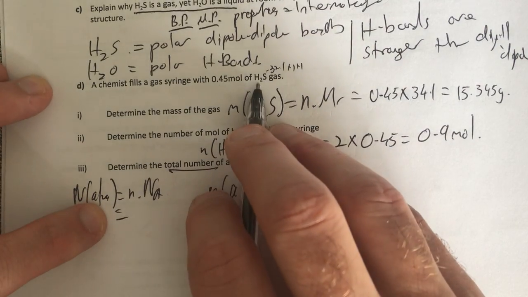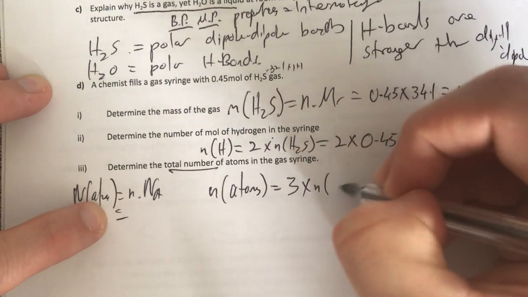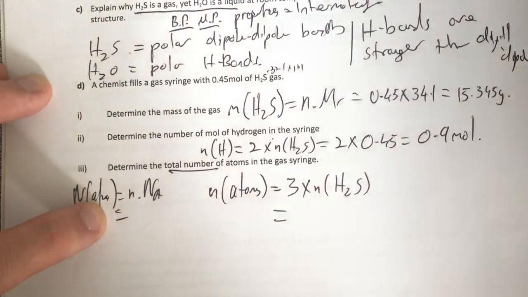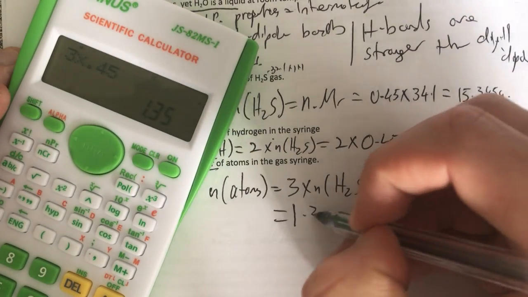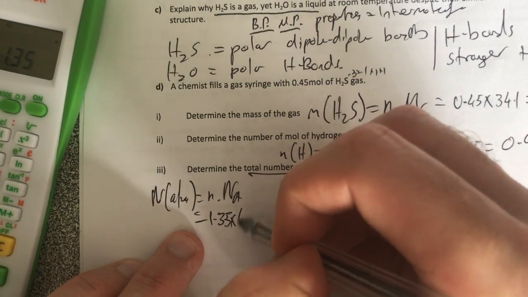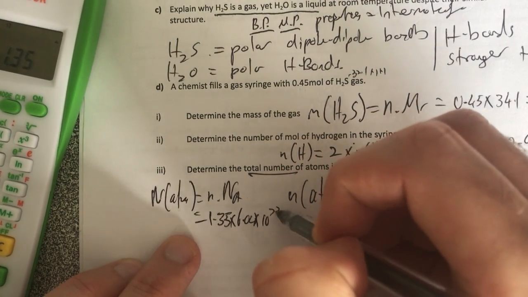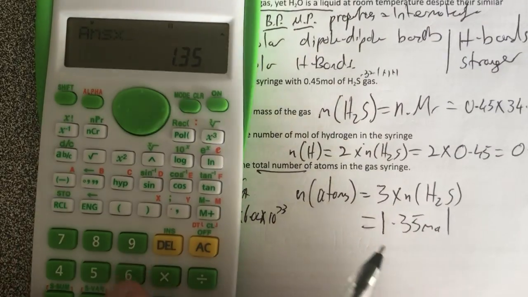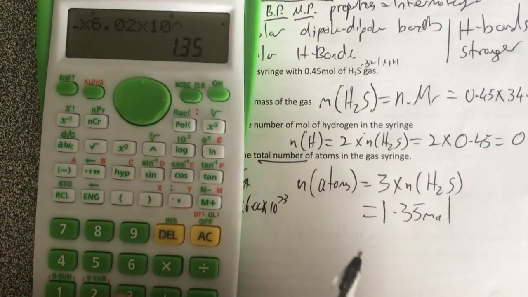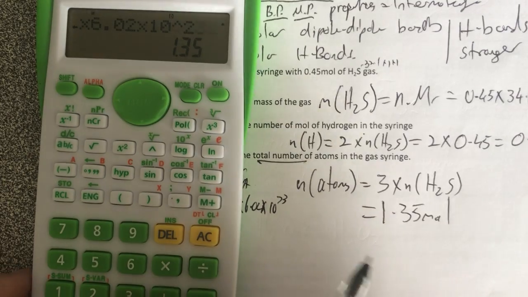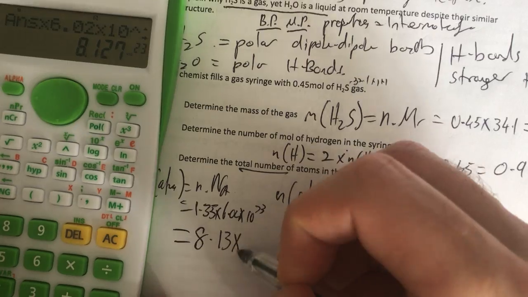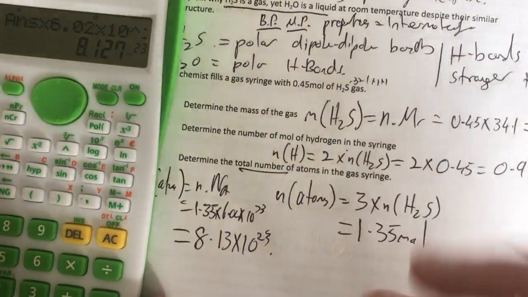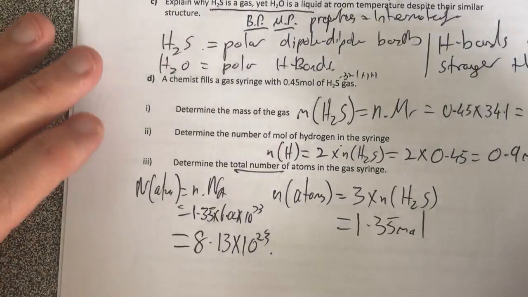There's 3 atoms present here, so it's going to be 3 times the number of moles of H2S equals 3 times 0.45 gives me 1.35 mole, and then it's 1.35 times 6.02 times 10 to the power of 23 is 8.13 times 10 to the power of 23. And that, my friends, is the answer to that question.